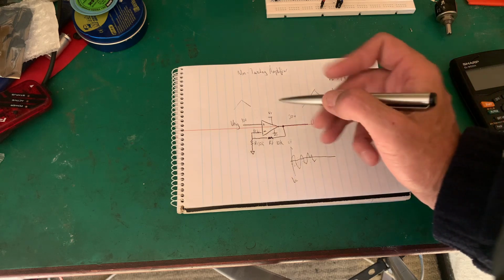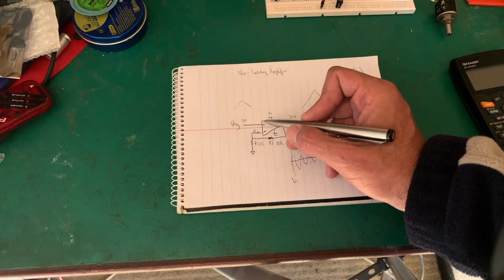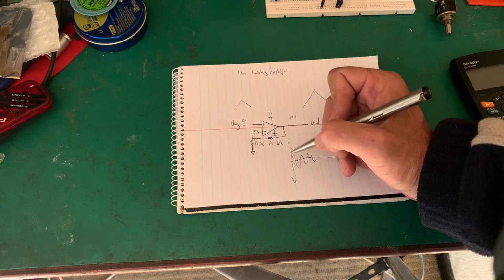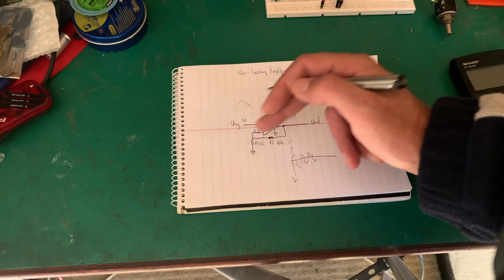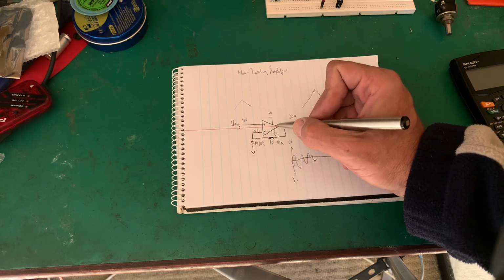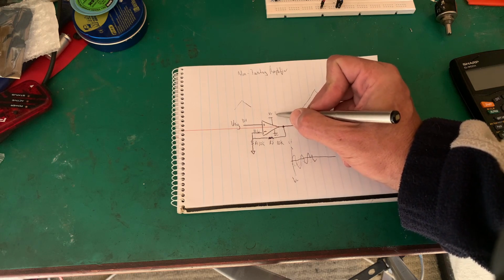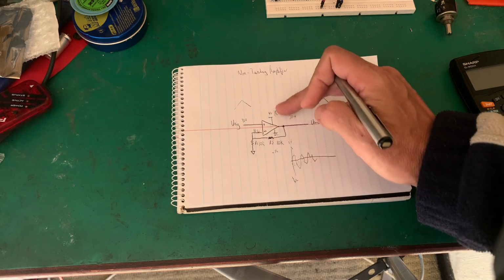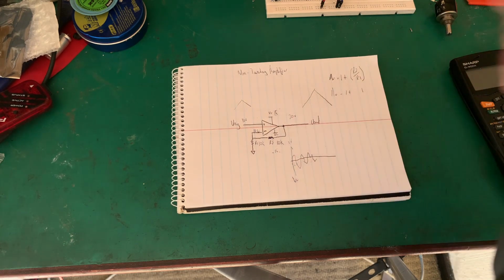The other thing to bear in mind is that the op-amp is not really ideal. There is some current that goes in here, albeit microamps or nanoamps. Very negligible. You can throw it away when you're analyzing it. The other thing is the op-amp normally cannot, let's say that was plus 15 and that was minus 15, go all the way to that 15 or minus 15.